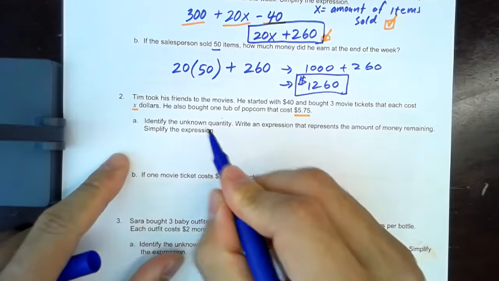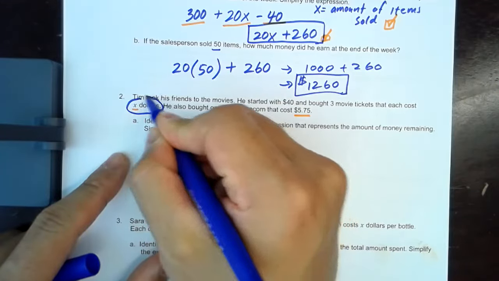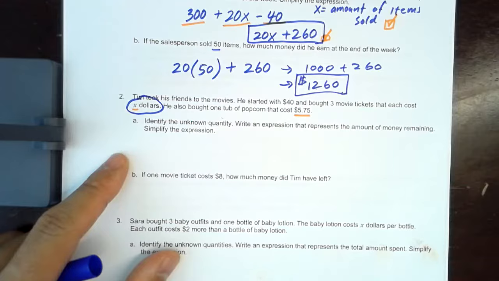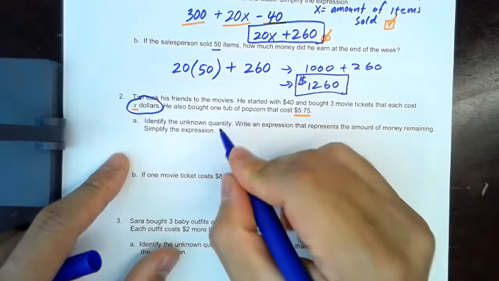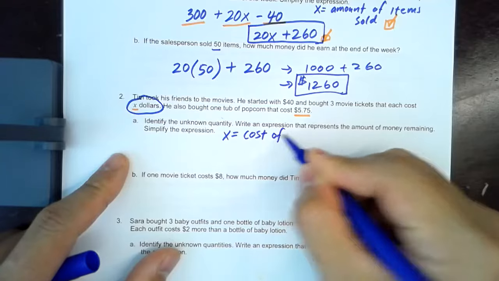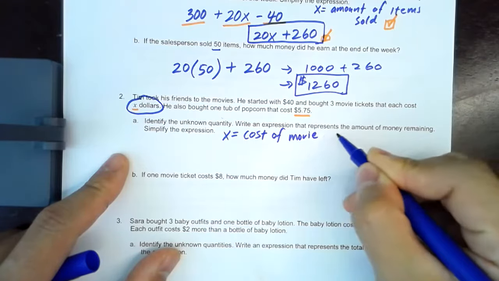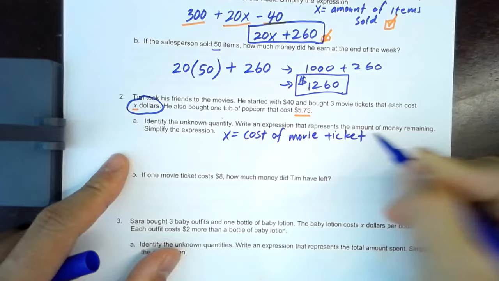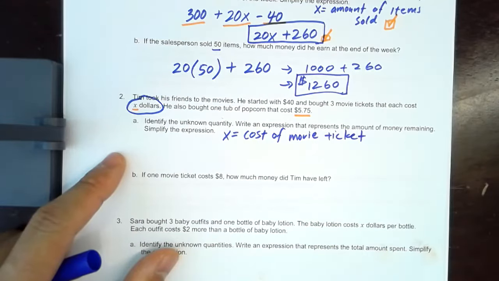So identify the unknown quantity. The unknown quantity in this case is the cost of each movie ticket. So let's say X equals cost of movie ticket. We don't know how much it is, but we do know it costs a certain amount.